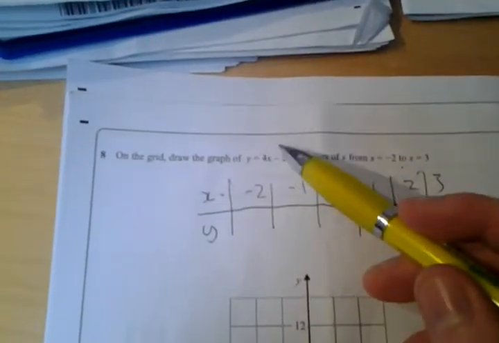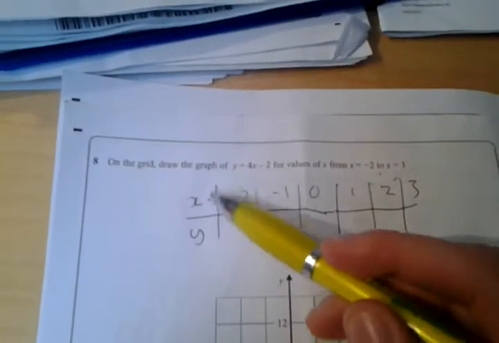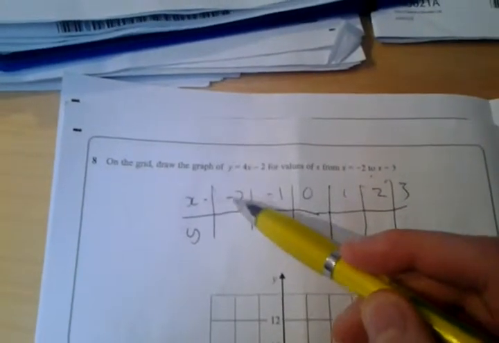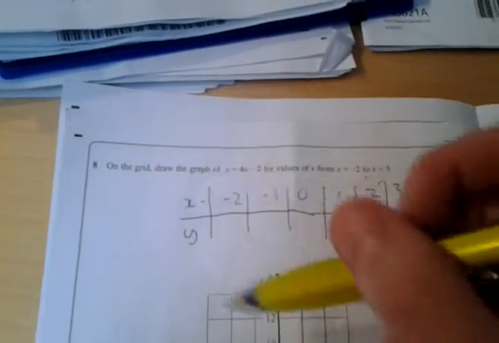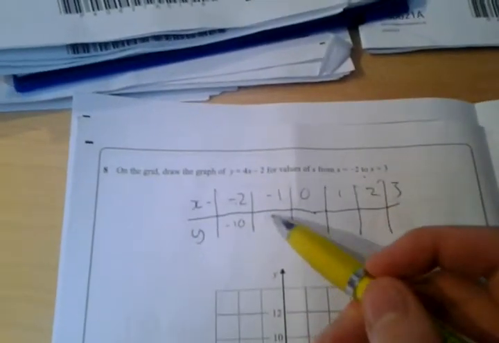I'm then going to insert my value of x into the equation and then work out my value of y. So 4 lots of minus 2 is minus 8, minus another 2 is minus 10. If I continue to do this with the rest of the values.